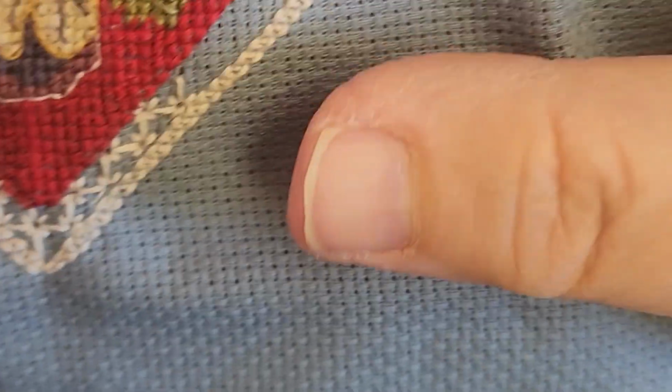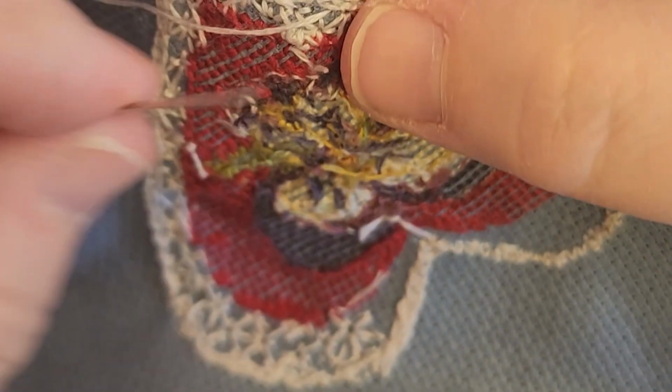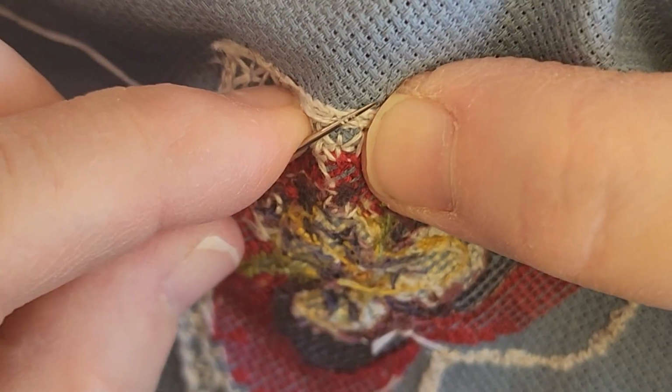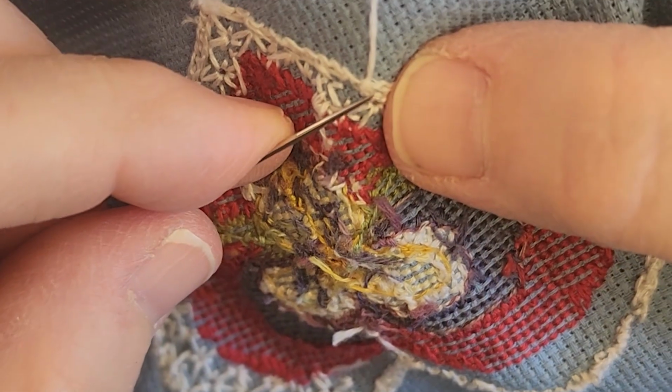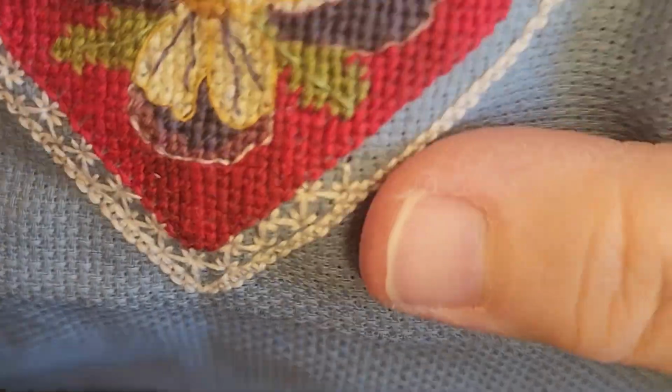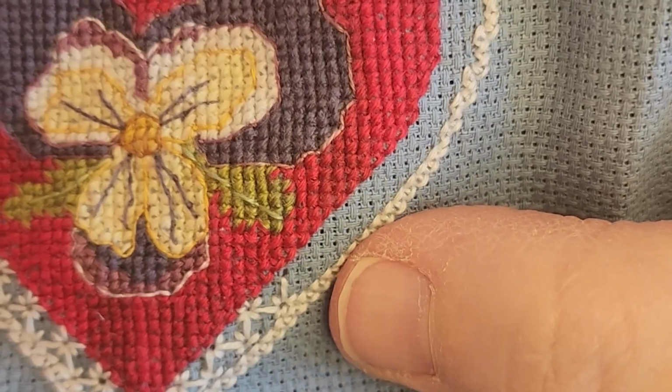And then pull. But I still need to anchor the opposite direction of the star, then the eyelet, so that last stitch has tension.